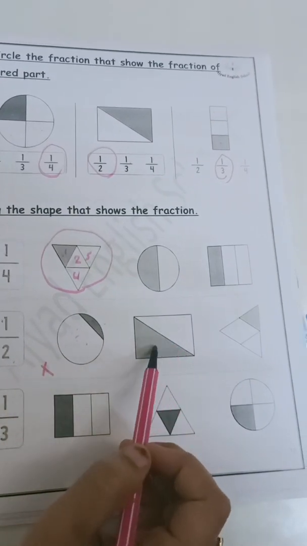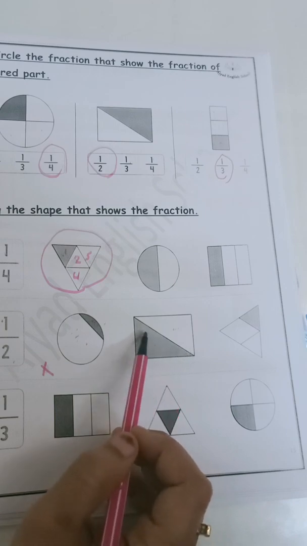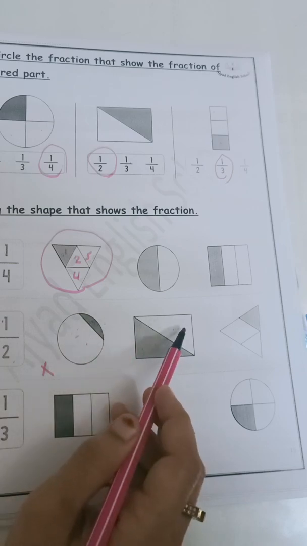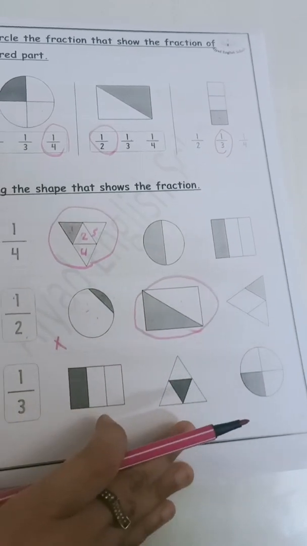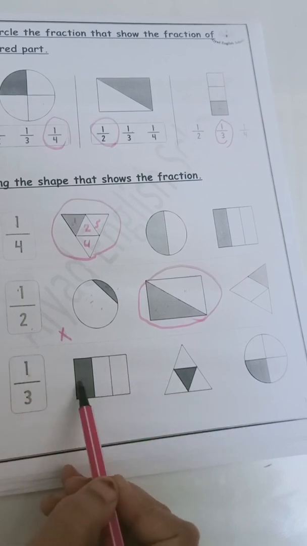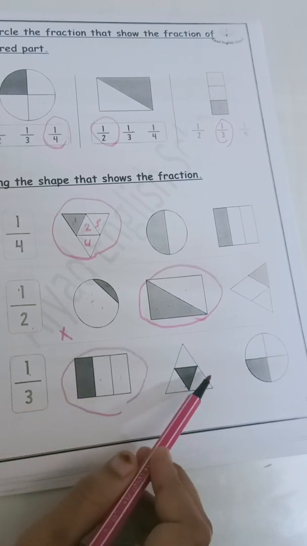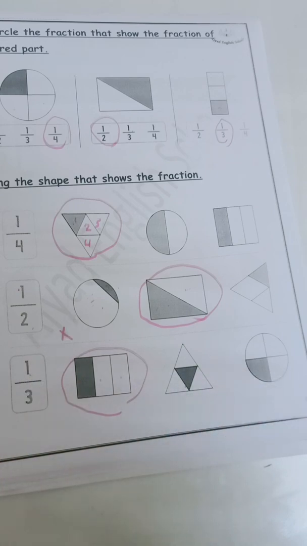We have here 2 equal parts and one of them is the colored part. So write here 1. And how many all parts? 1, 2. So this is the correct answer. We have here 1 colored part and how many all parts? 1, 2, 3. So this is, but this we have 4 all parts and here we have 4 all parts.